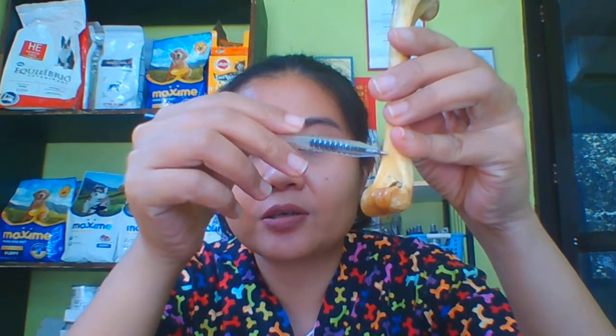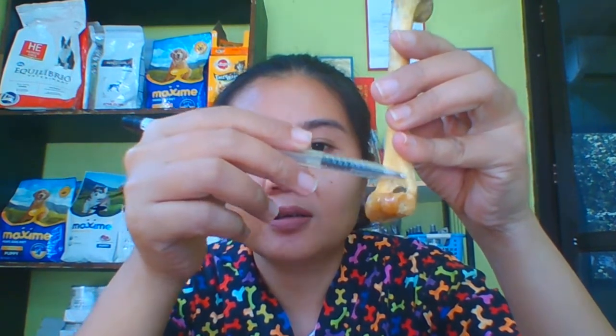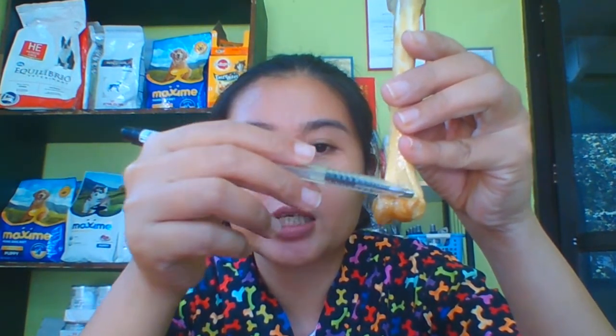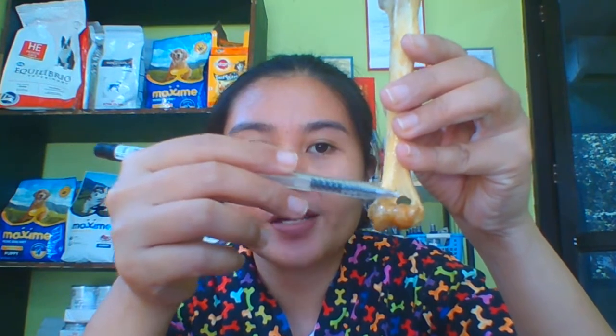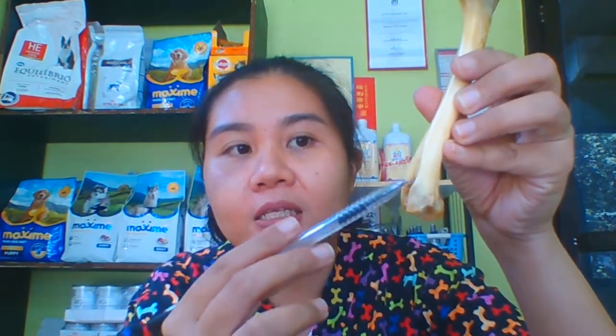And this is the radial fossa. So the radial fossa is right on the cranial face. At the back is the olecranon fossa. And these are the condyles or the epicondyles.